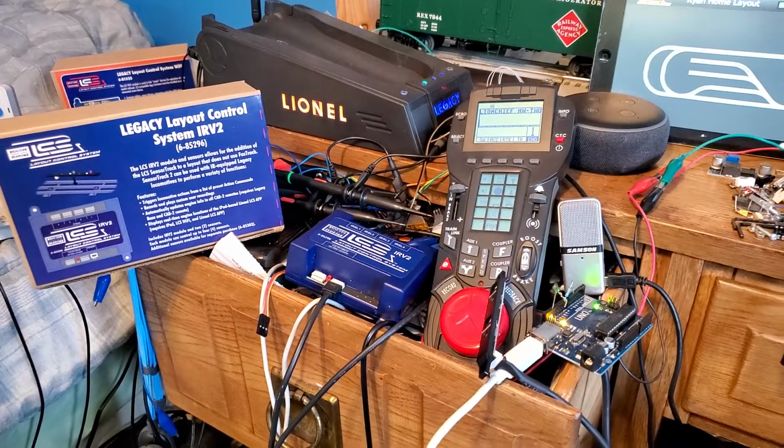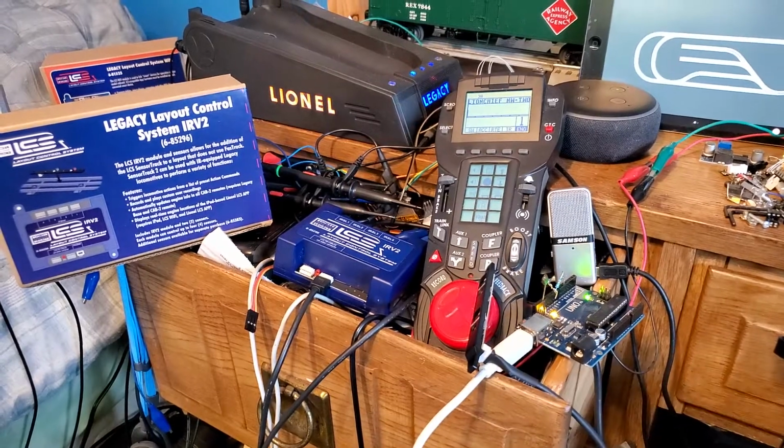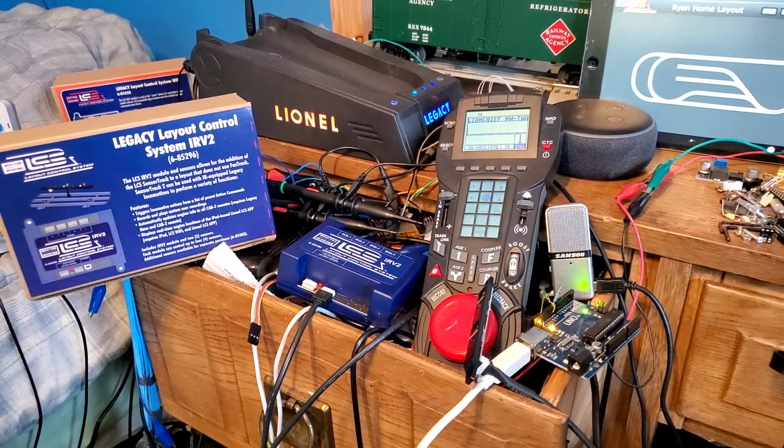And then all I need to do at that point is add in the little screen and the buttons onto the Arduino to give me an interface to reprogram it with.